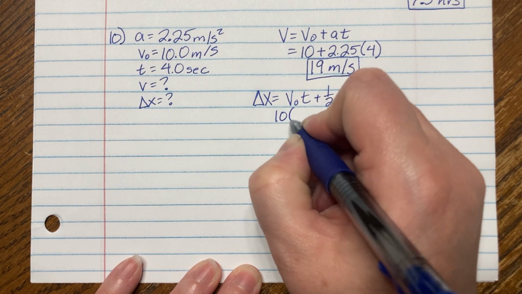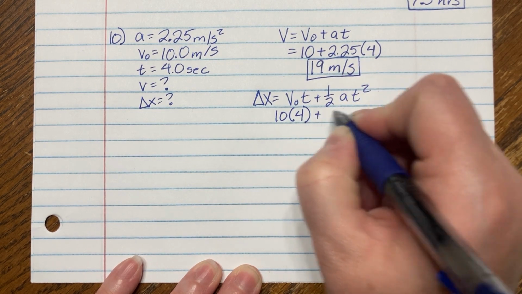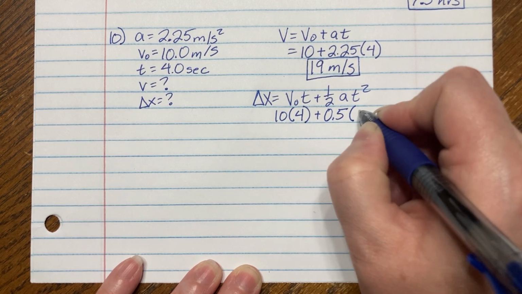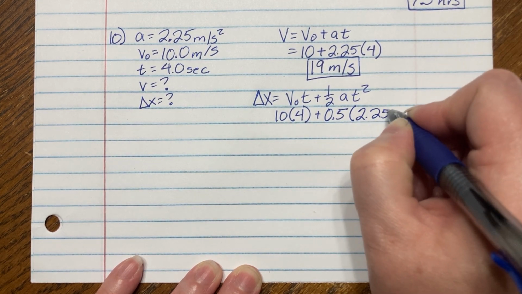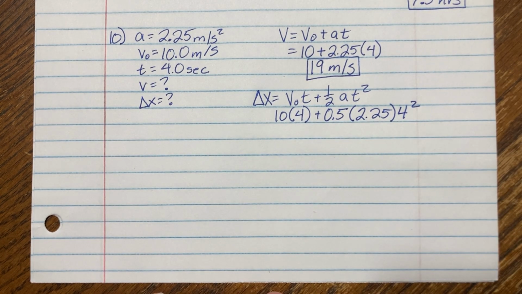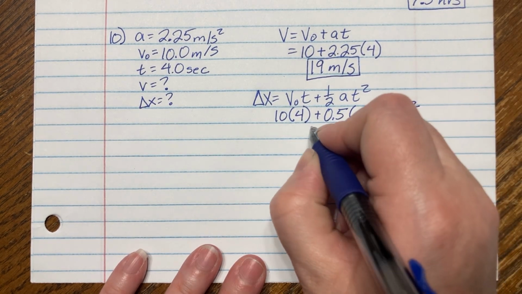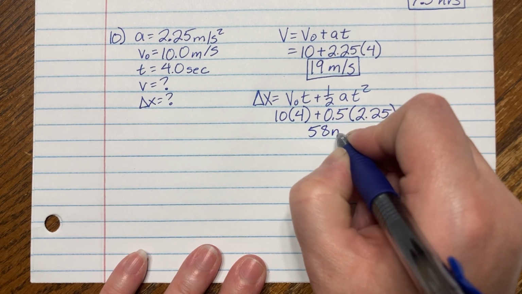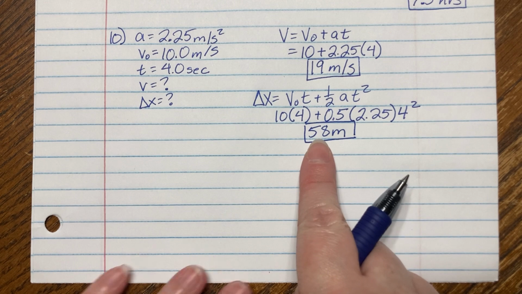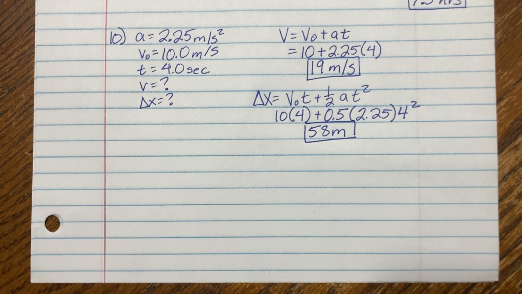So we have 10 times 4 plus 0.5 times 2.25 times 4 squared. Multiply all that out, add the pieces up, I end up with 58 meters, which is 2 sig figs, which matches my 4 seconds there. So that is number 10. Then we'll do page 2 on a separate video.